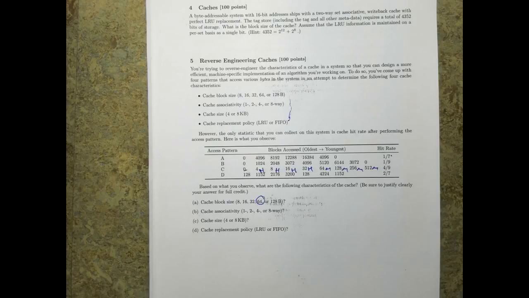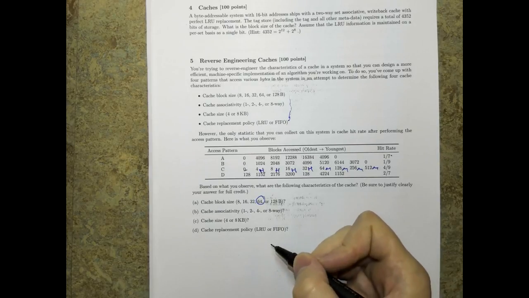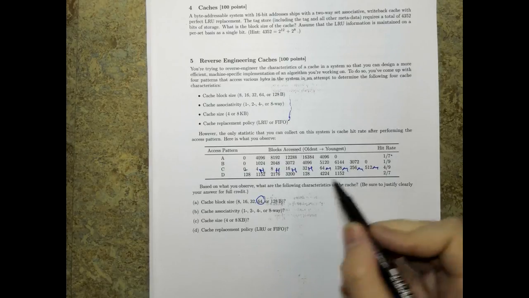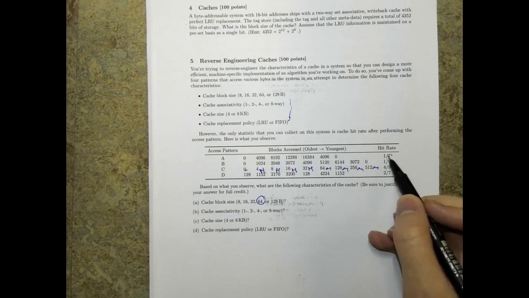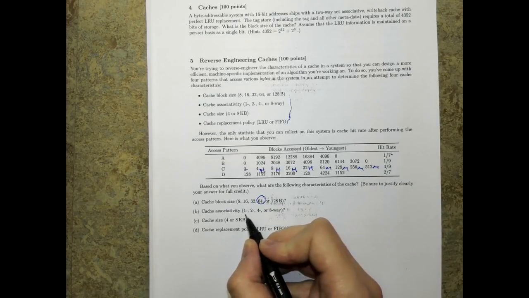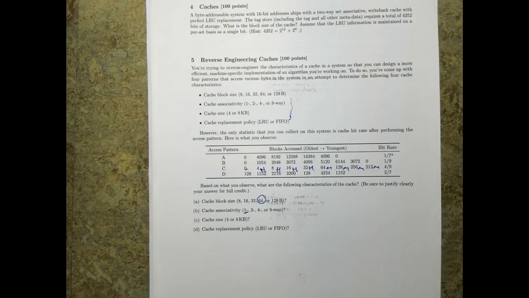Here, how I approached this question was, initially I assumed some properties to be true, and then checked if the access pattern gives the hit rate in the table. Let's assume, for example, we have one-way associative.